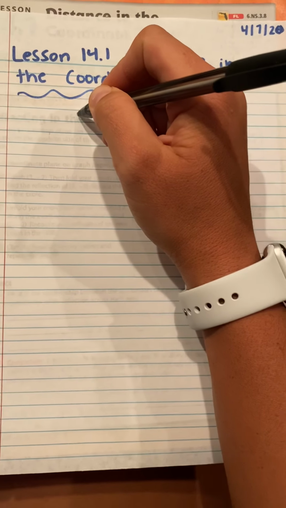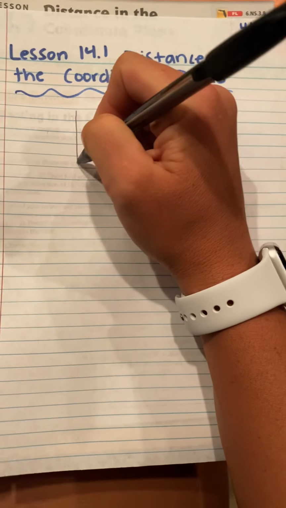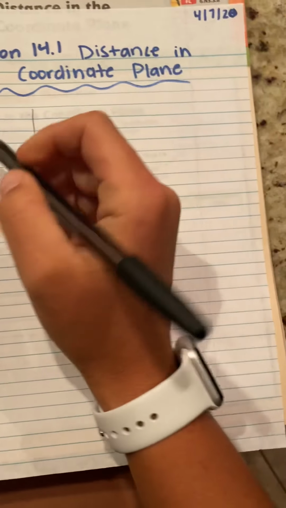And sorry, I'm holding this, so if it shakes a little bit, I'm sorry. I'm trying to write and do this at the same time. Draw a little grid.